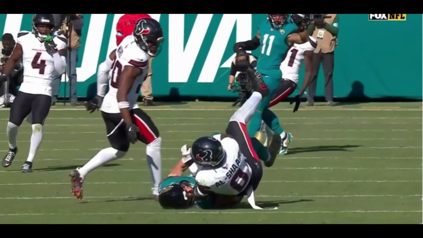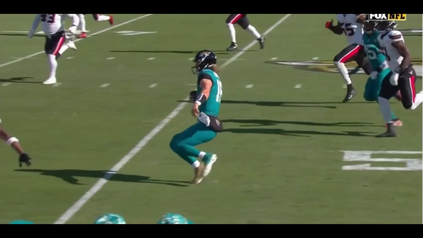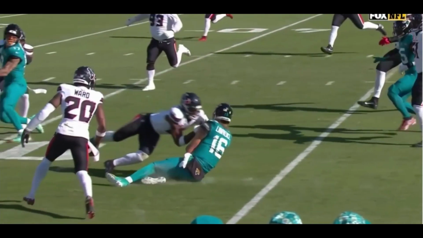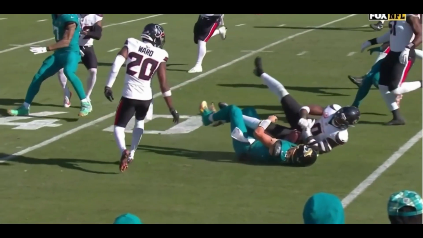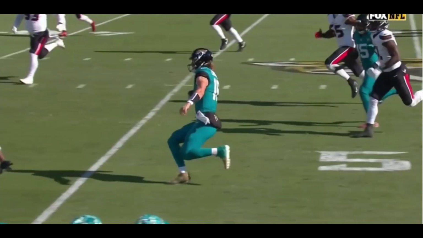You can see his head making contact with the turf. And then the second view coming up here, this gives us a really good view of exactly what happened as his head makes contact with the ground. So we're going to look at this one a little bit more closely.